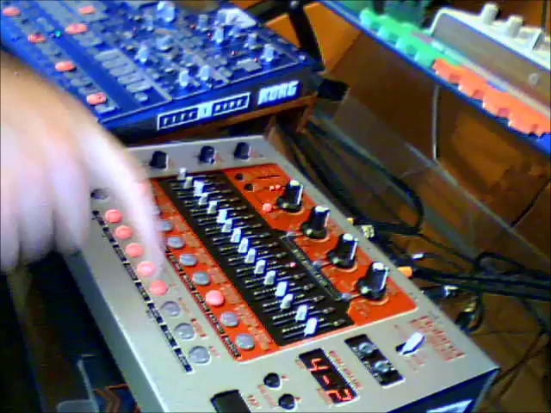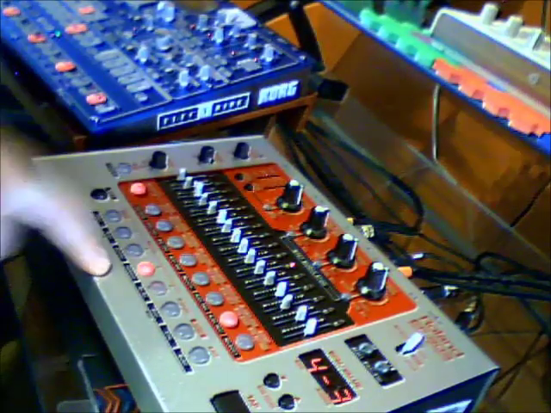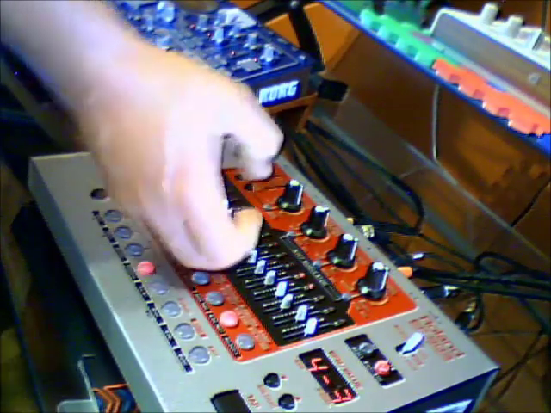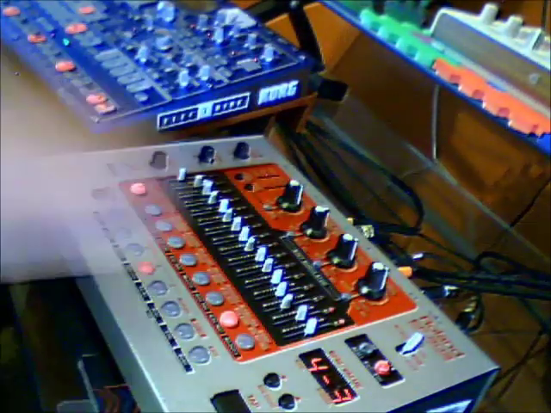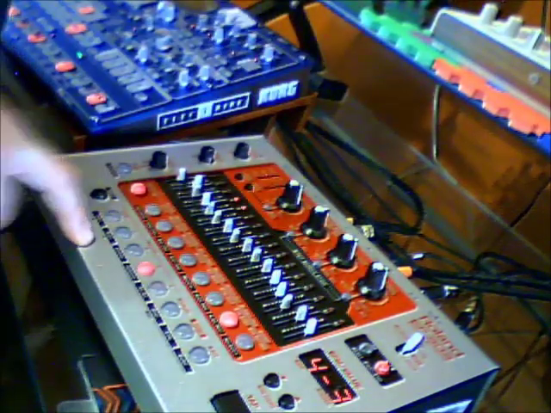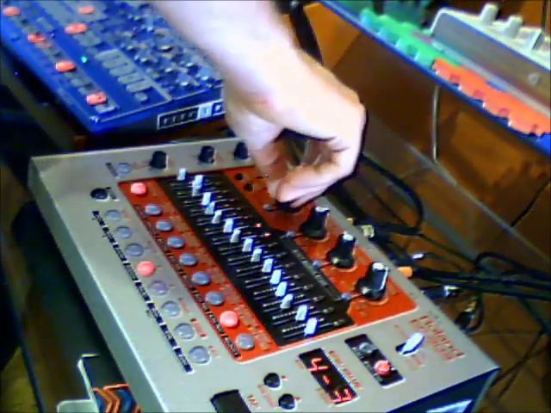4-3. 4-3 is another bass line. This one doesn't have a delay on it. Oh, that's what the wheels on the other thing was, is the delay setting. Or one of them.